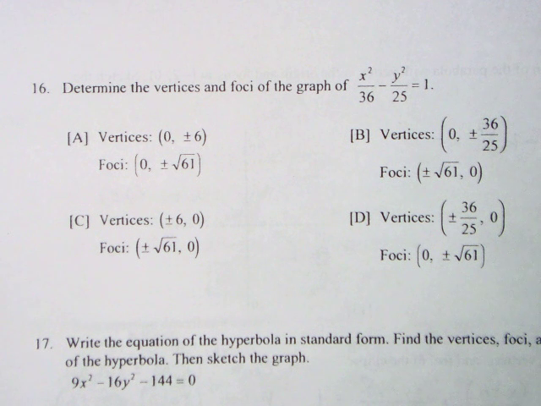Okay, number 16 on the Chapter 4 practice test. Determine the vertices and the foci of the graph x squared over 36 minus y squared over 25 equals 1. How do we determine the vertices for this equation?